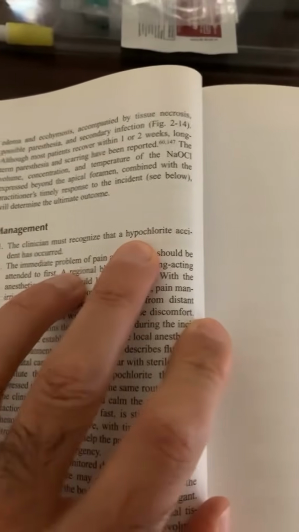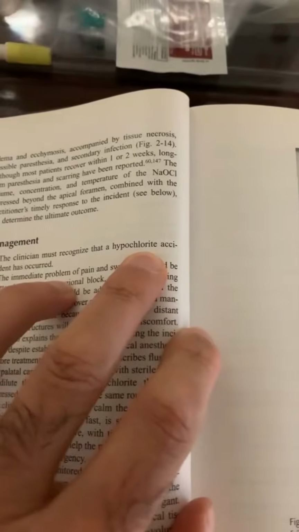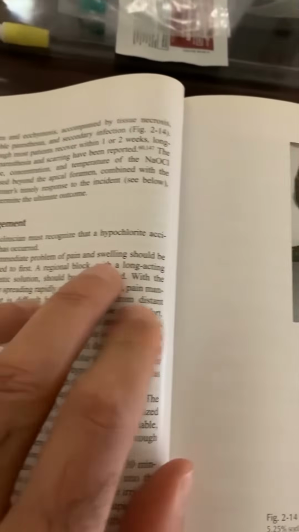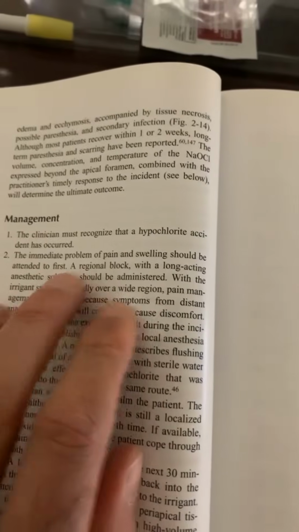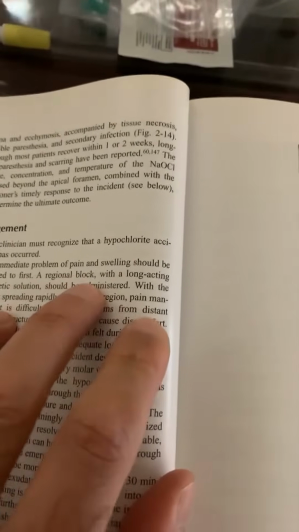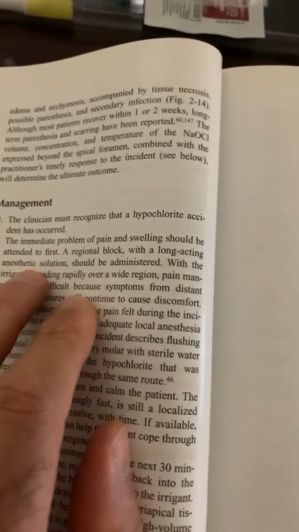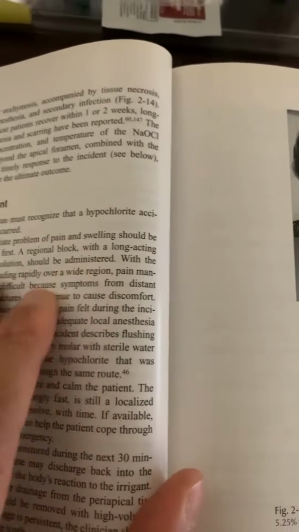You must recognize immediately that there was a sodium hypochlorite accident. Immediate problem of pain and swelling should be attended to first. A regional block with a long-acting anesthetic solution, such as Marcaine, should be administered.